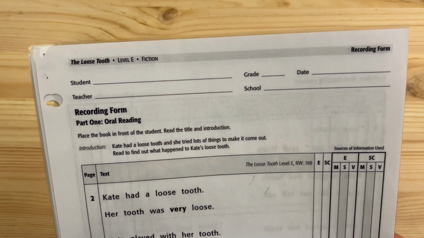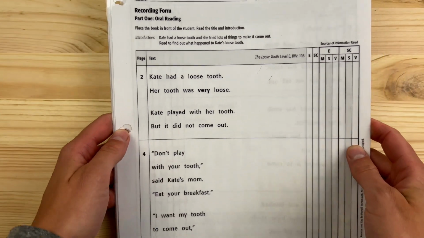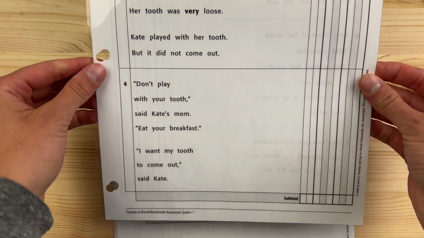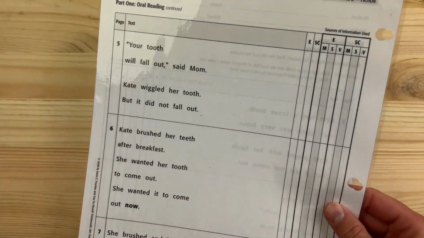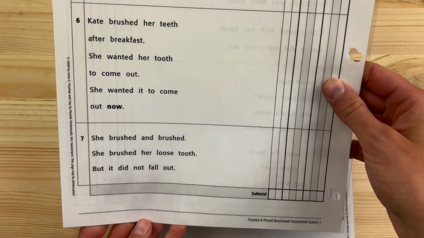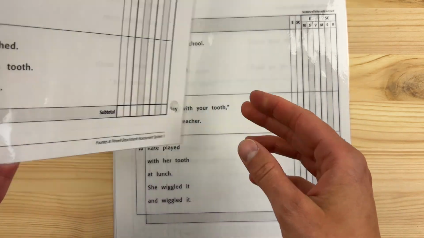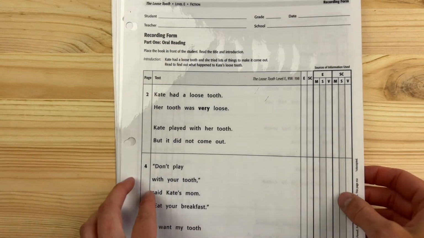Now, I've gone ahead and laminated the assessment pages so that it cuts down on printing. You know, every time you do a reading test, it's about 5 or 6 pages per student per level, which is a lot of printing. So I went ahead and laminated mine, and I use a whiteboard marker, and then I take all of that information that I need to remember and I put it into my reading binder.